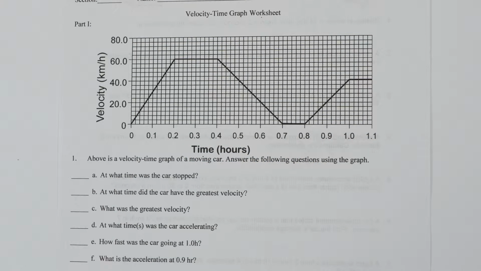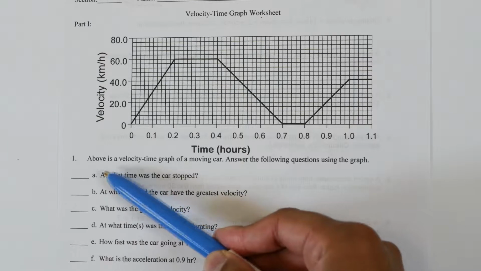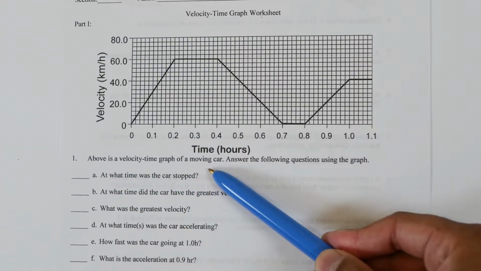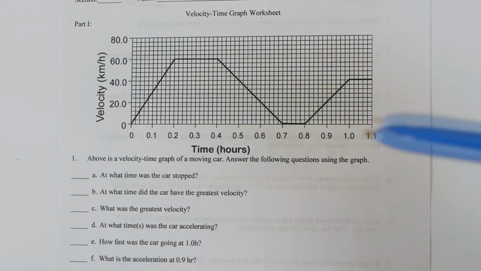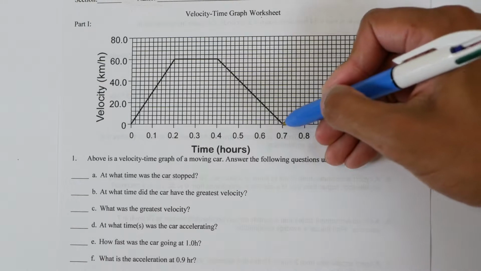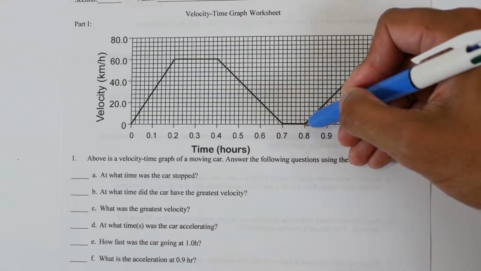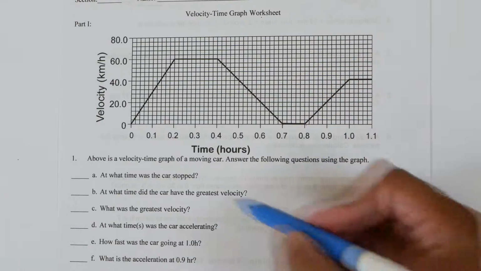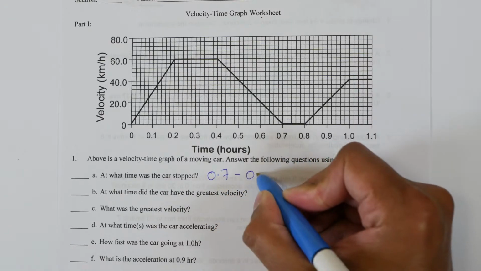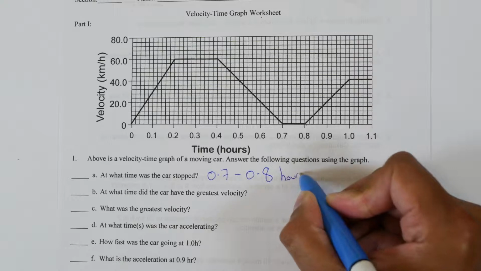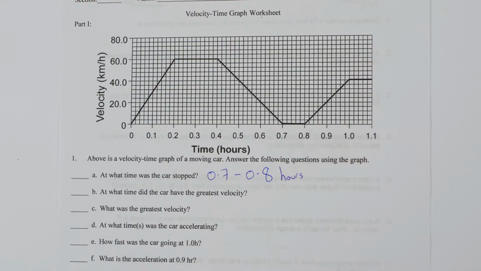Okay, so if you have a look at the question, it says, above is a velocity time graph of a moving car. Answer the following questions using the graph. At what time was the car stopped? So stopped means that the velocity of that vehicle is 0, and the point at which the velocity is 0 is between 0.7 and 0.8. You see? So that's what we would write here. Between 0.7 to 0.8 hours. That's where it was stopped.